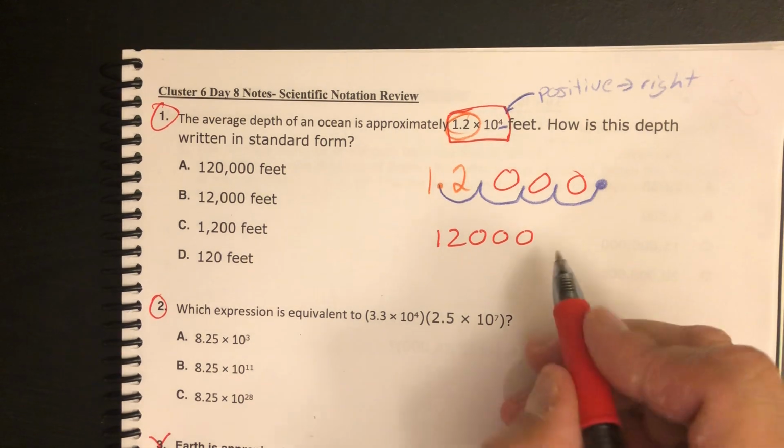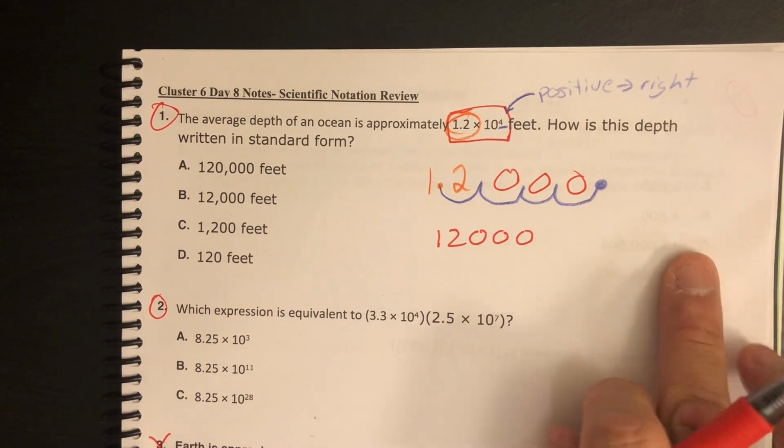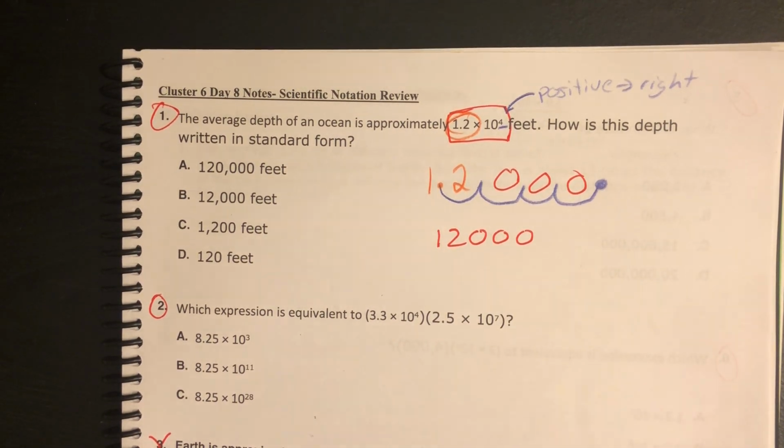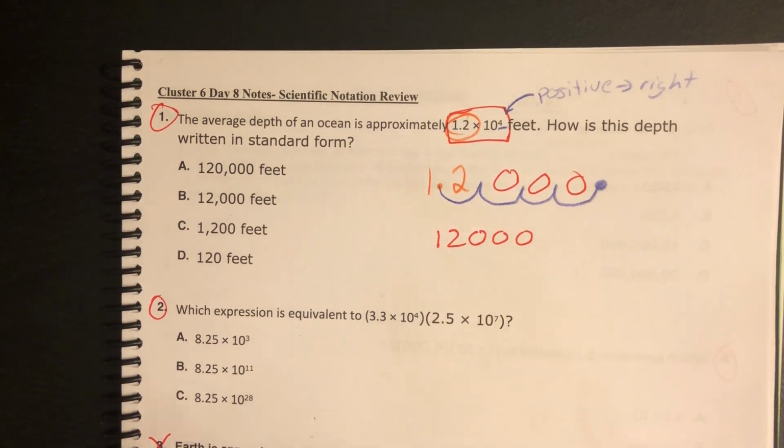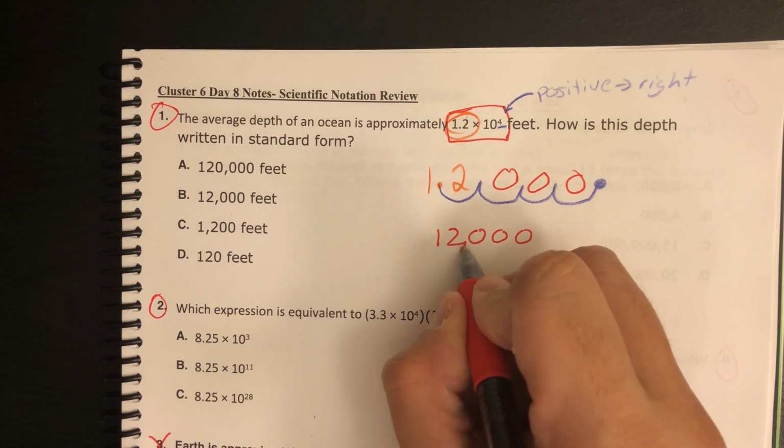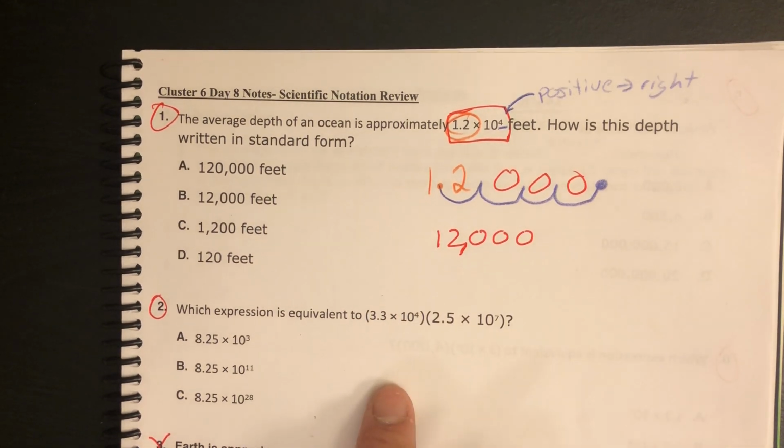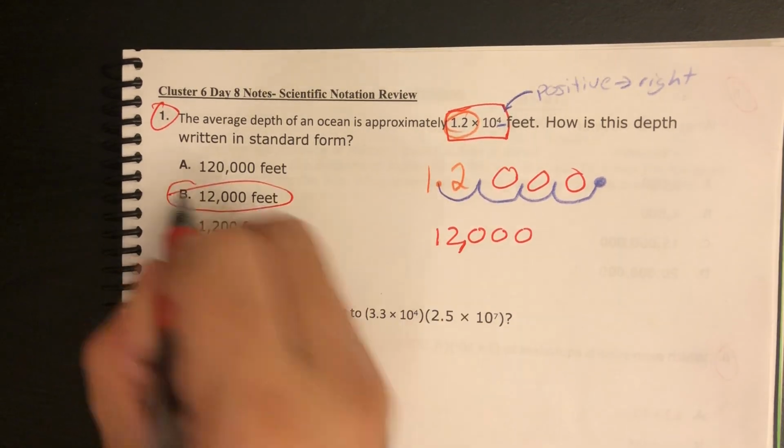Of course, the decimal is at the end, but there's really no need to add that decimal in there, okay? Now we would leave the decimal if there were other numbers behind it, something bigger than zero, but there isn't, so it's okay. It's just implied to be there, okay? And of course, if we add a comma here, that gives us 12,000. So the answer is B.